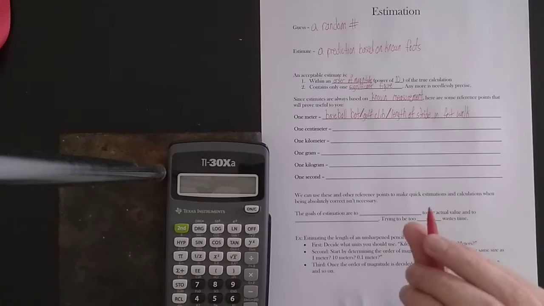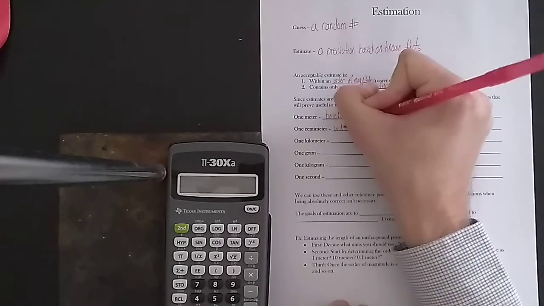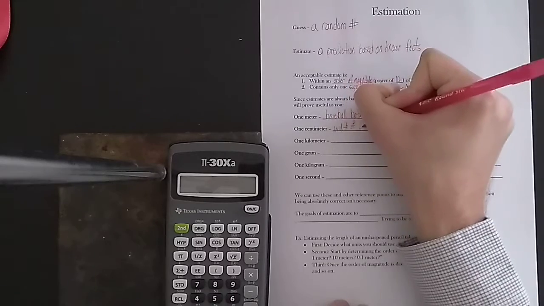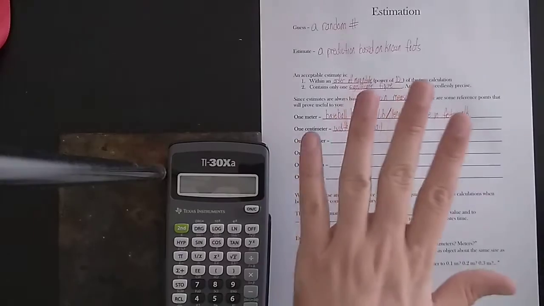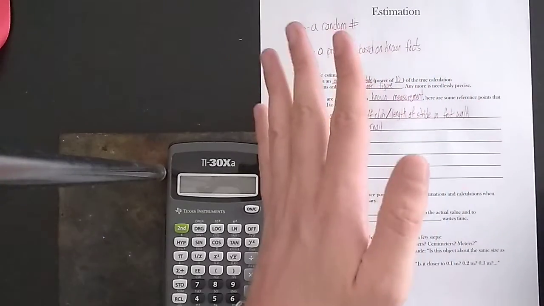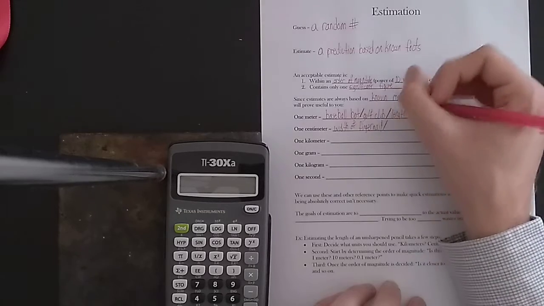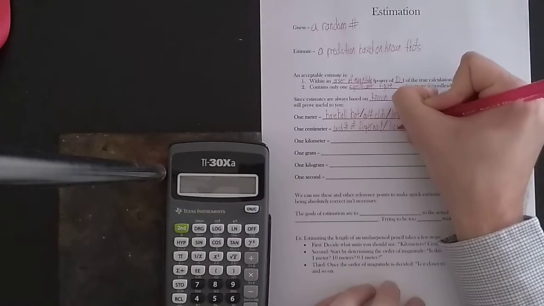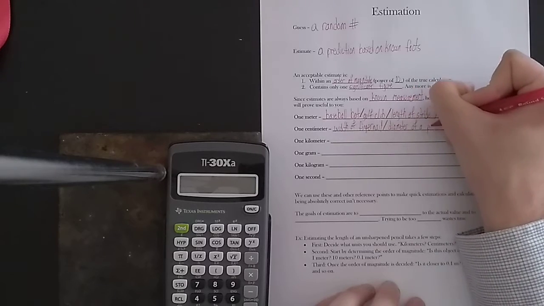Sometimes you might be asked to estimate something in centimeters. 1 centimeter is approximately the width of a fingernail. Okay, all these are approximately 1 centimeter in width. Or another good one is the diameter of a penny. That's another good estimate.